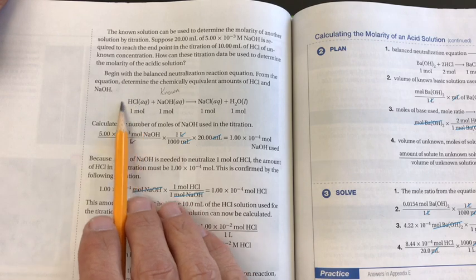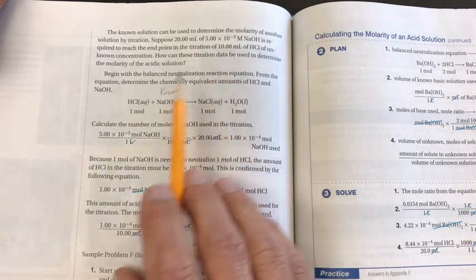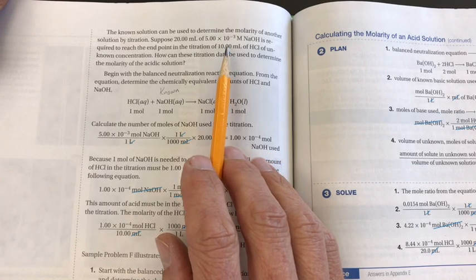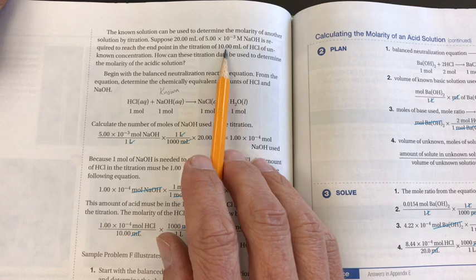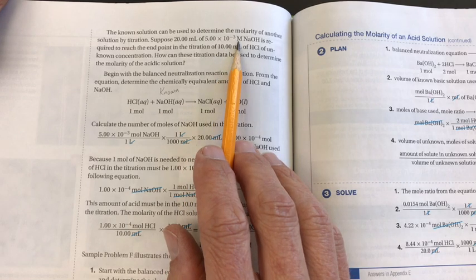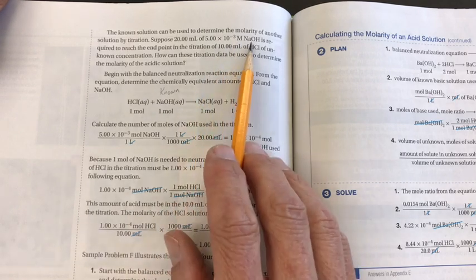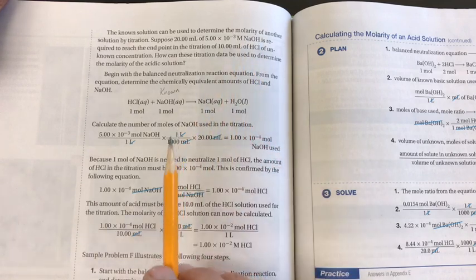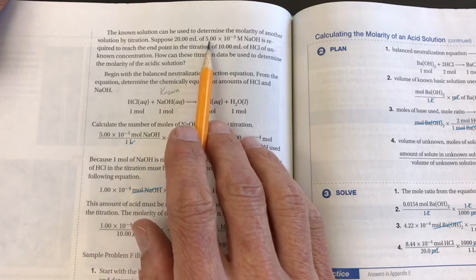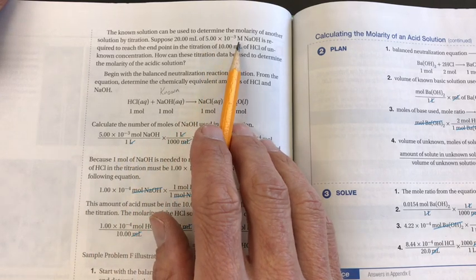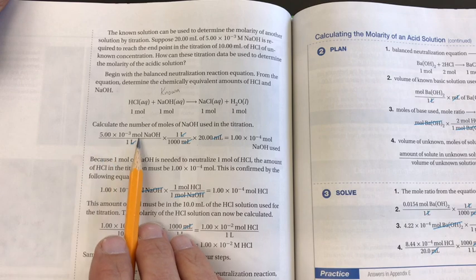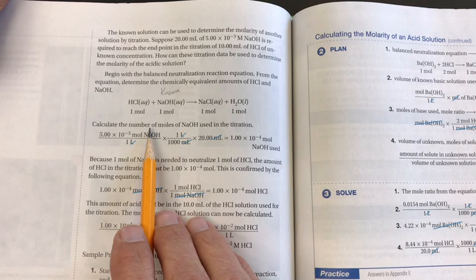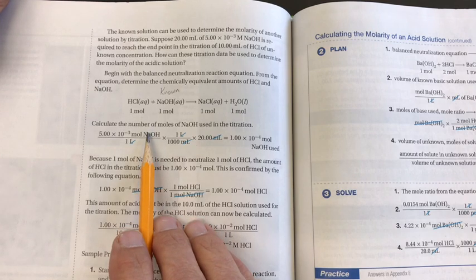If we know how many pieces of this, we're going to have the same number of pieces of this. If we have the number of pieces, we can compare that to the volume, and we can know the concentration, because concentration is the moles per liter. That's what molarity means. So how do we find out how many moles of sodium hydroxide we used? Well, it told us that it's 5 times 10 to the negative 3 molarity. So that's the same as saying moles per liter. Molarity is moles per liter. So it's really kind of a conversion factor.